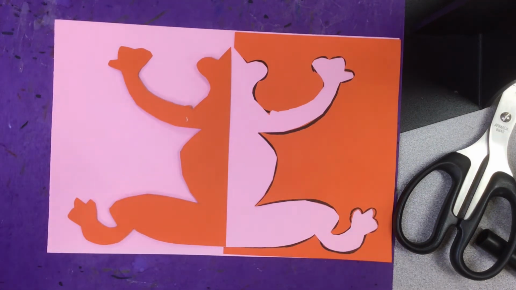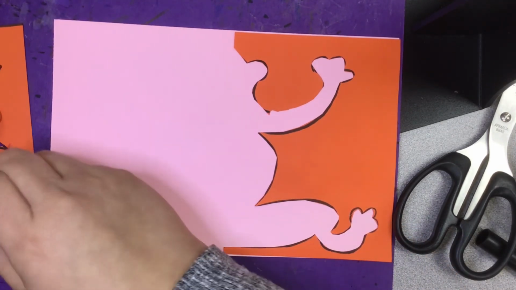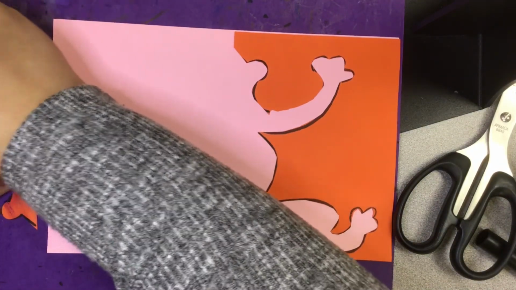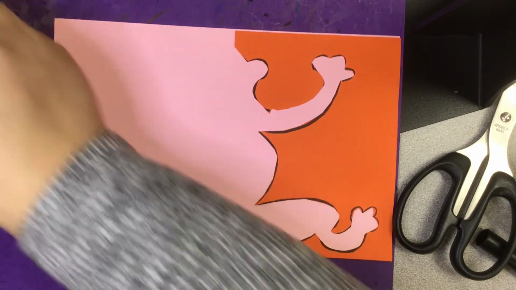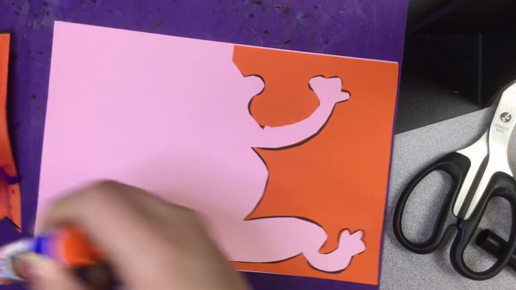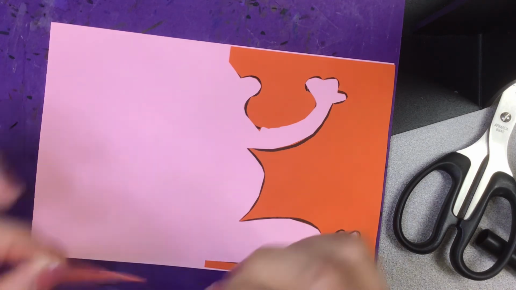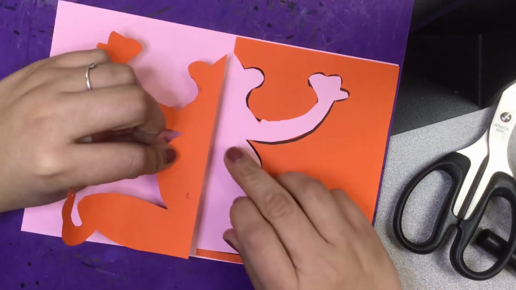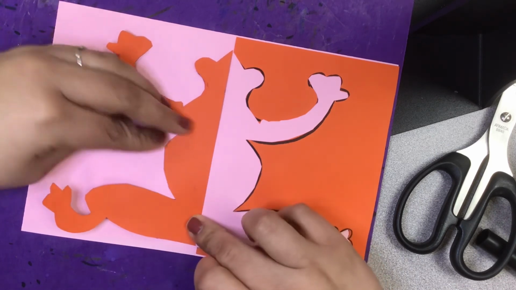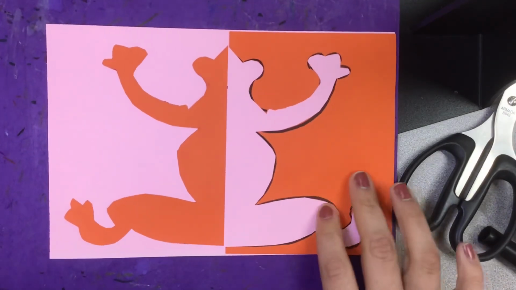There we go. So I'm going to take my glue again. And just glue down his little froggy body. Try to be nice and careful with my glue. And there we go. All nice and finished.